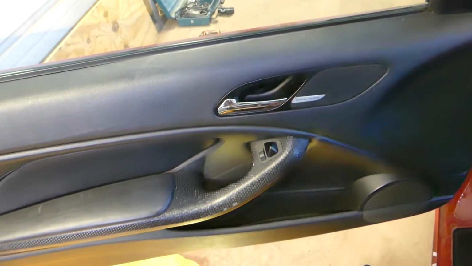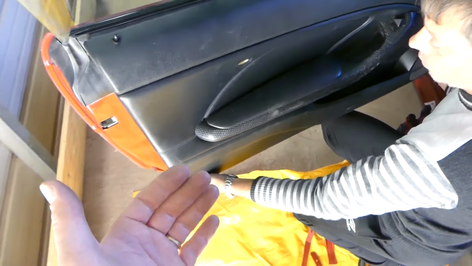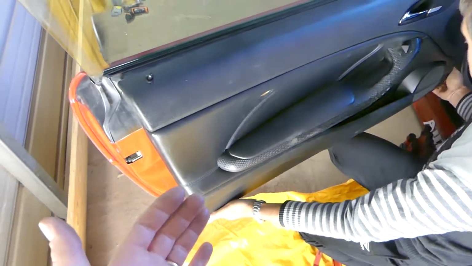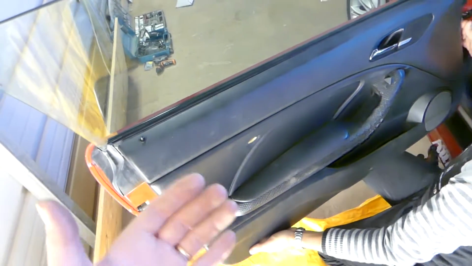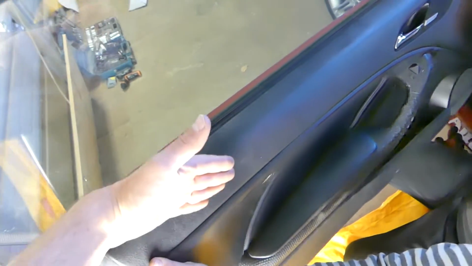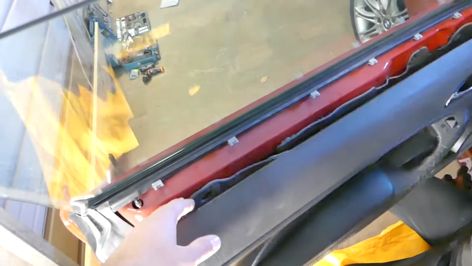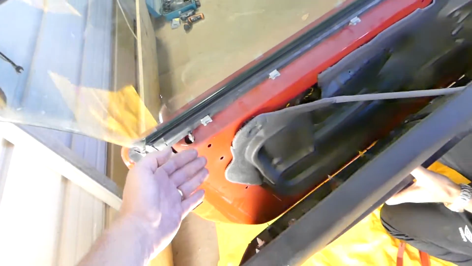Perfect, just like that. So if you grab your panel with a panel removal tool or with your hands, if you can get them between the panel and the door, you can pry it out, and then here it comes out this way as well. There are 6 clips on top, and you need to pull it out of the lock mechanism right here.